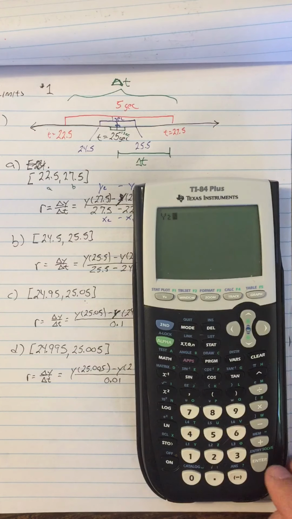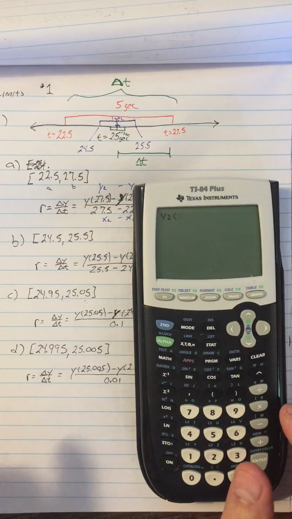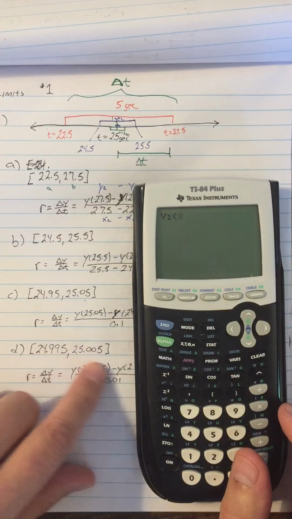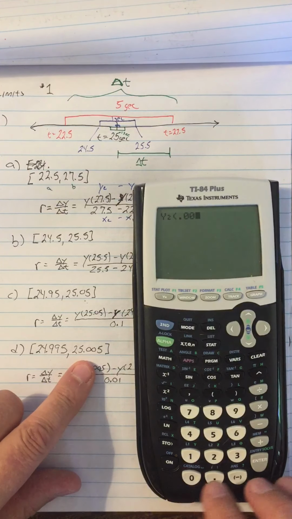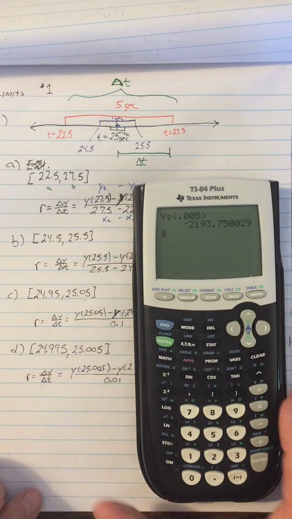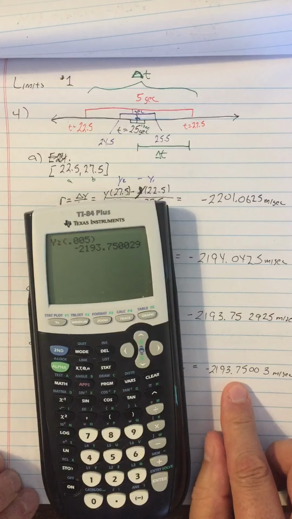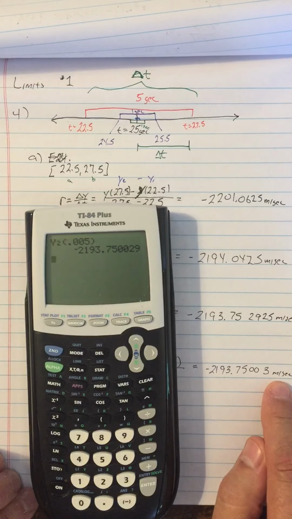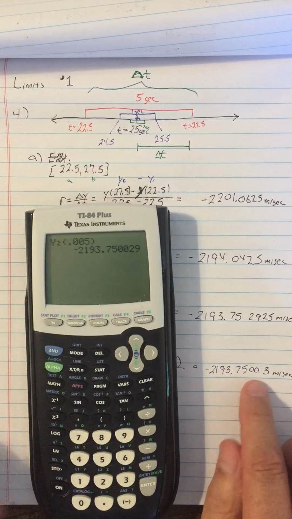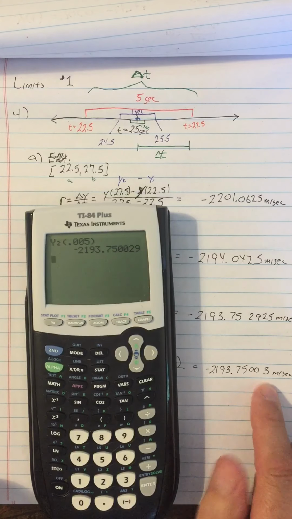I want half of the interval, which was 0.01, so 0.005. That directly gives me exactly the number that I have here. It happens to have one more decimal place, but clearly it rounds to 0.003.